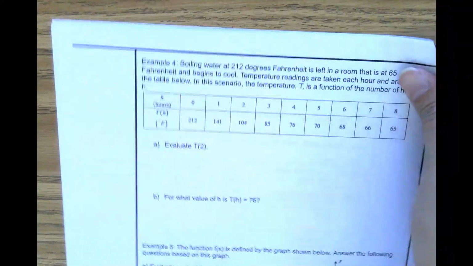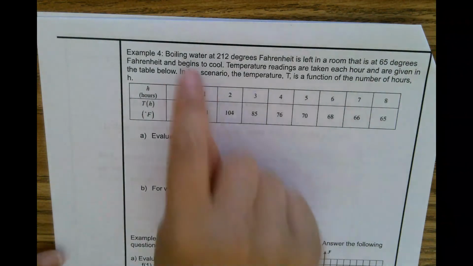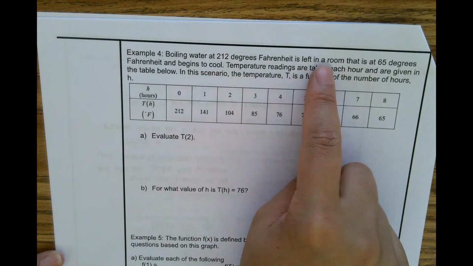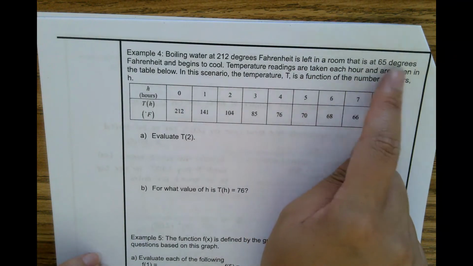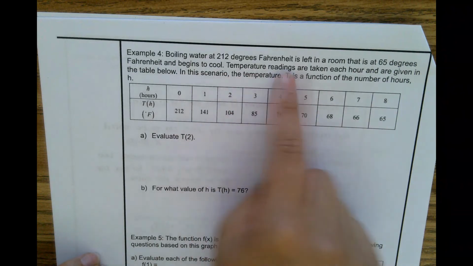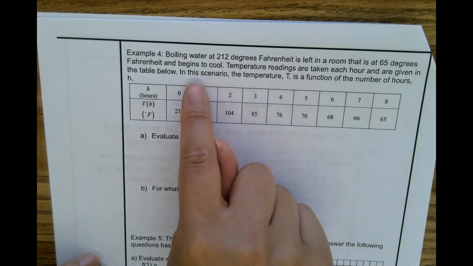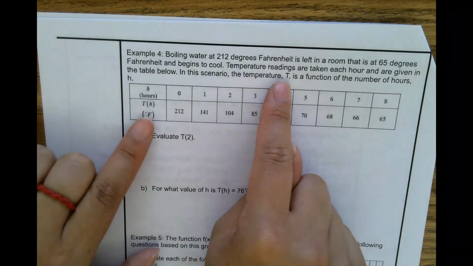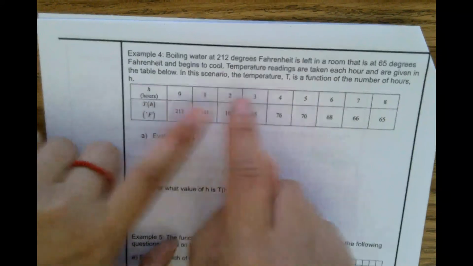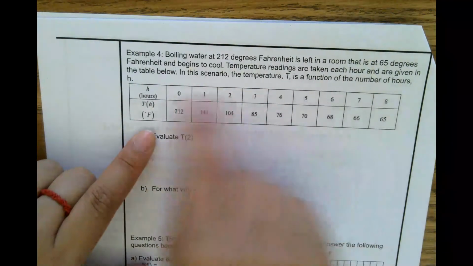Okay. So what about if it's in a table? Okay, we can still do the same thing. So boiling water at 212 degrees Fahrenheit is left in a room that is at 65 degrees Fahrenheit, and it begins to cool down. Temperature readings are taken each hour and are given here in the table below. So in this scenario, the temperature T is a function based on the hours, right? So depending on what the hours is, that's going to influence the temperature.